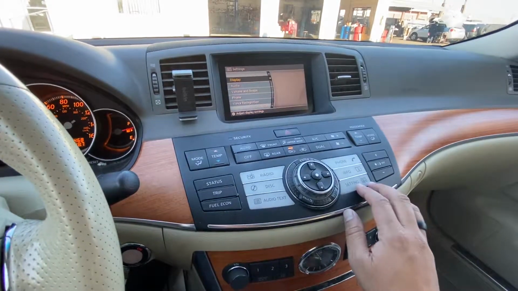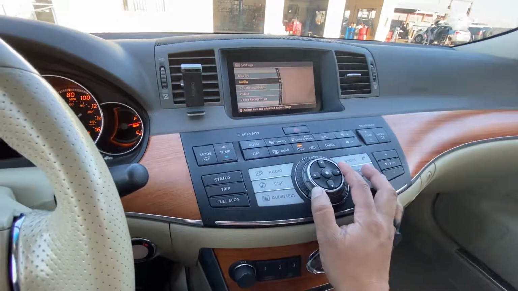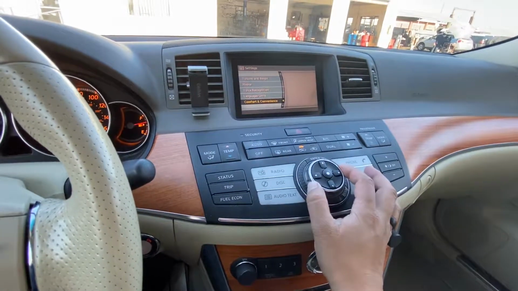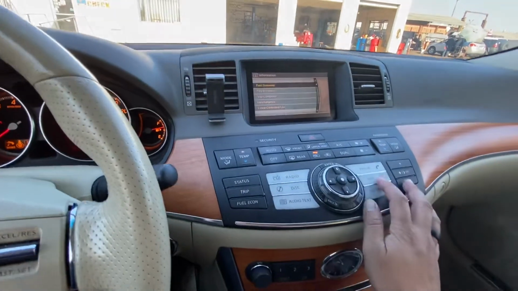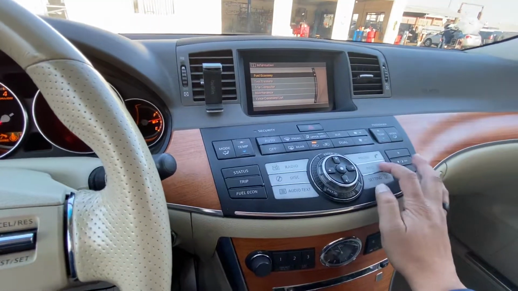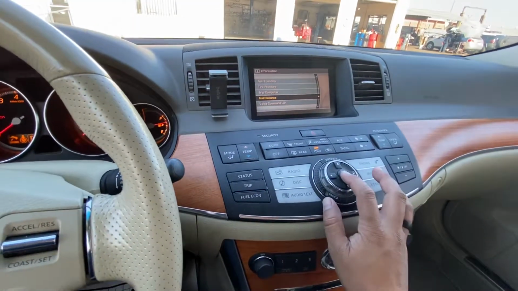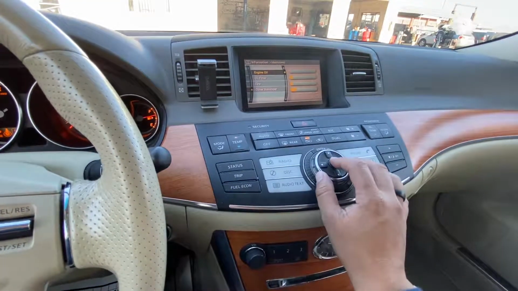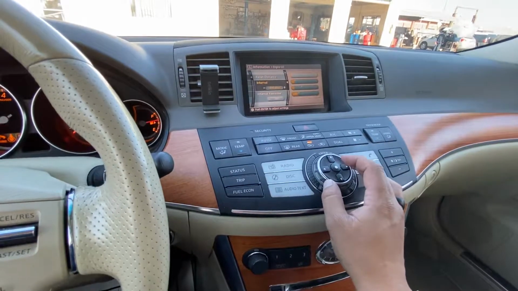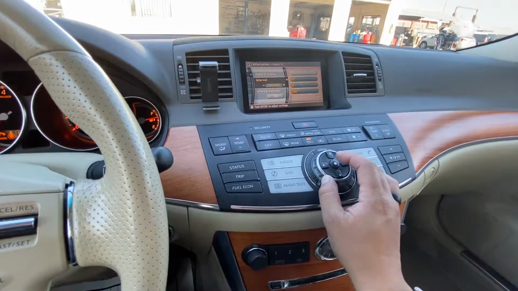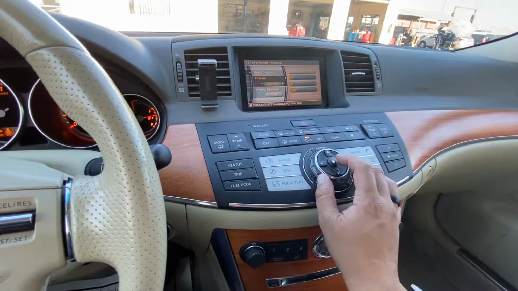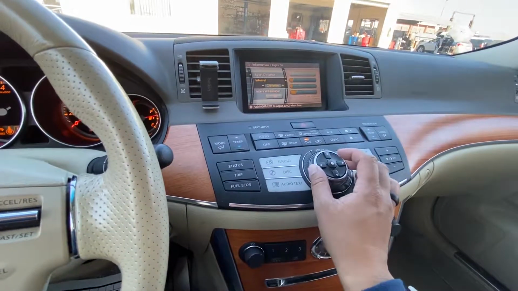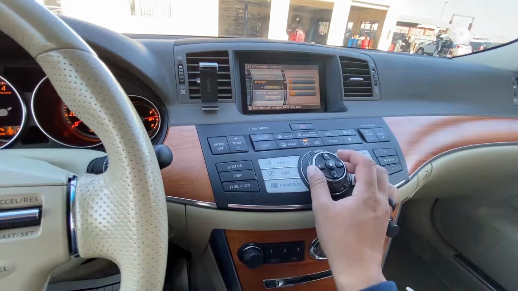Hit settings, go down into info, actually hit info, maintenance, hit the middle button to enter it, engine oil. We want to select that, and we want to go in and intervals. I'm going to change hers to every 5,000 for synthetic oil.